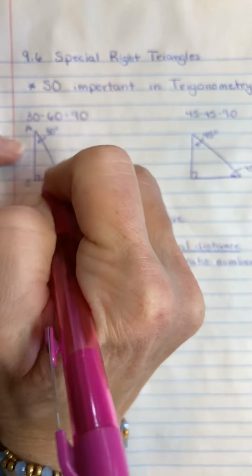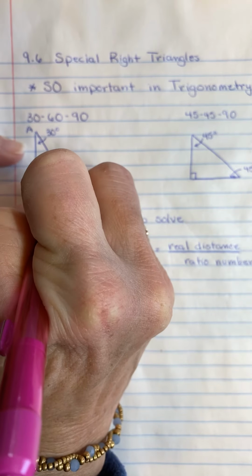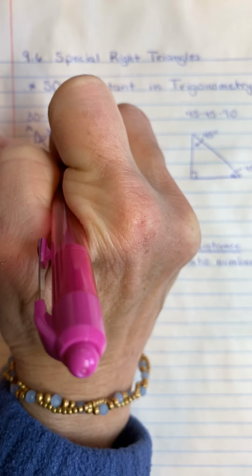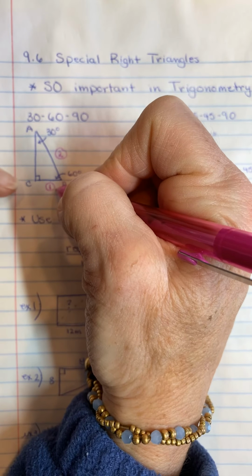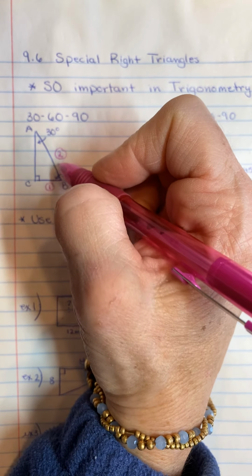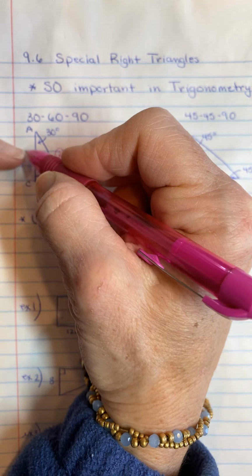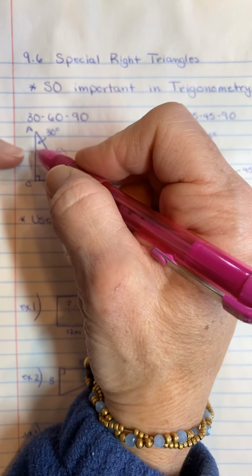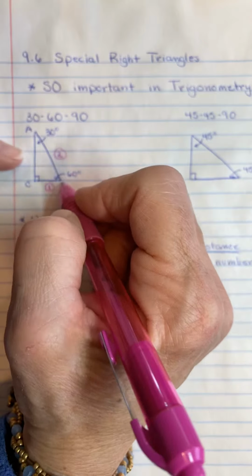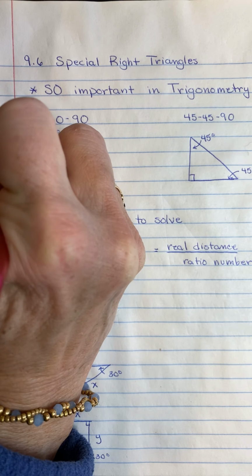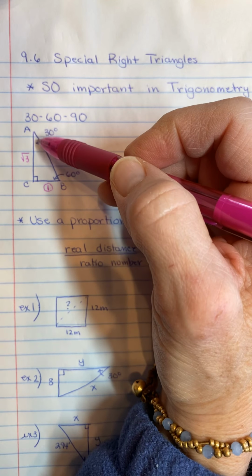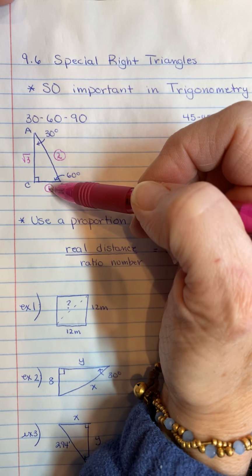So if we just choose what I call ratio numbers, if this side were 1, this side would be 2. The side opposite the 30 degree angle is half the hypotenuse. And if we did the Pythagorean theorem, a squared plus b squared equals c squared, and solved, we would get b squared is equal to 4 minus 1, or 3, so this side is equal to the square root of 3. So we have to say the side opposite the 30 is half the hypotenuse.